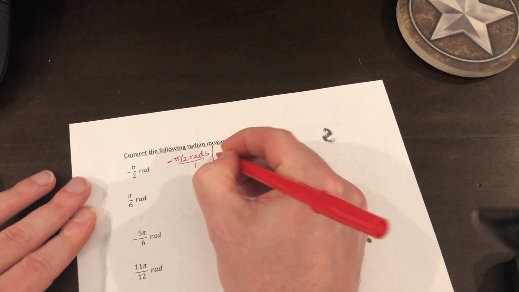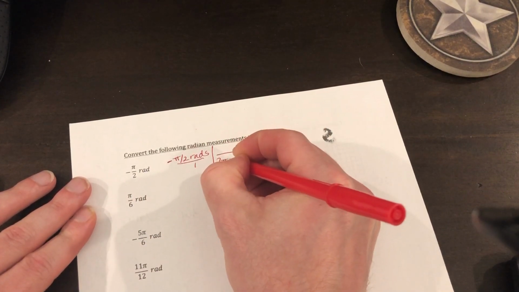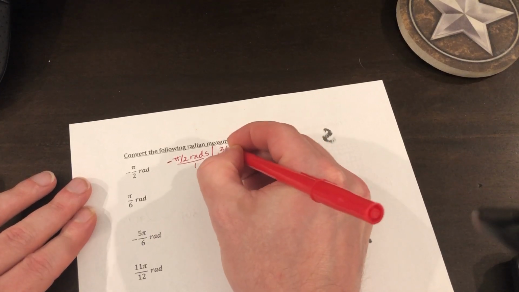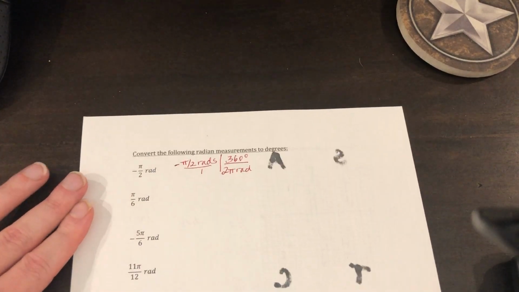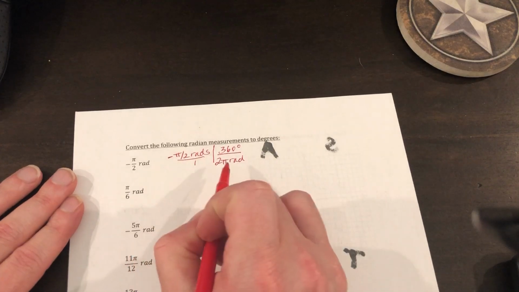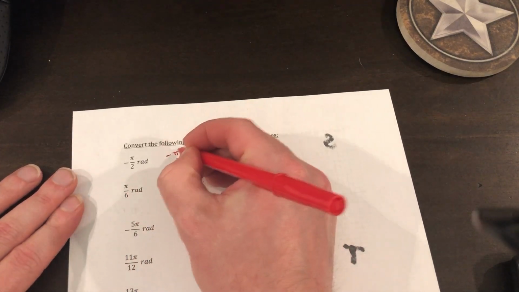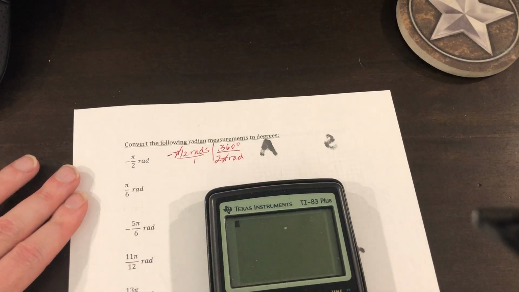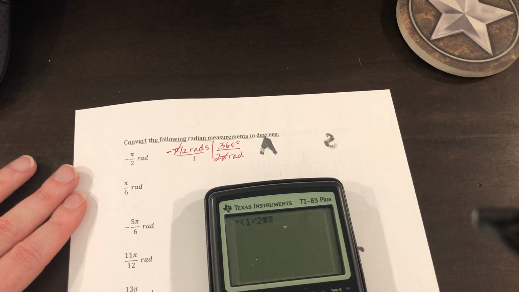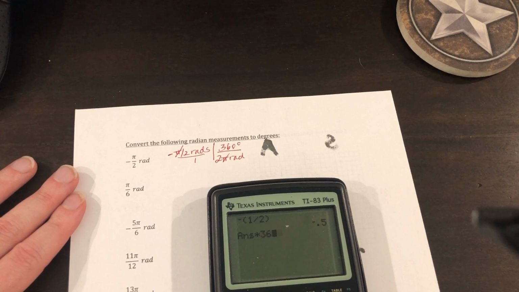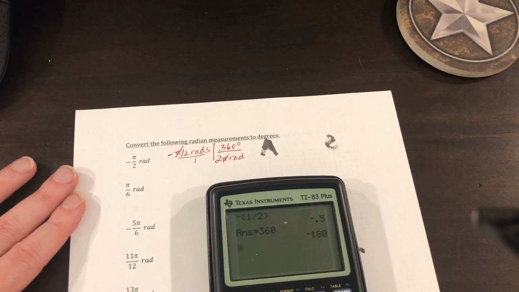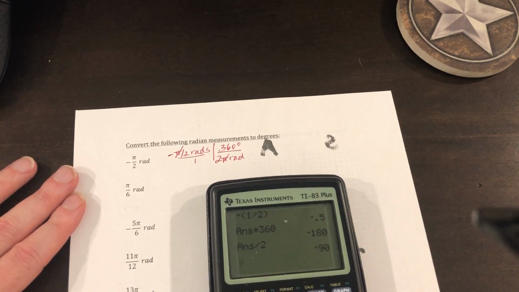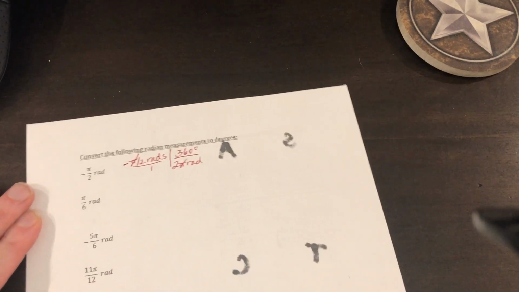Now, we said that there's 2 pi radians to 360 degrees. Now, we can see that there is a pi on top and a pi on bottom, so we're going to cancel that, so the pi's cancel. So I'm just going to do a negative 1/2, okay, times 360, and I'm going to divide it by 2. Okay, so I should get a negative 90 degrees.